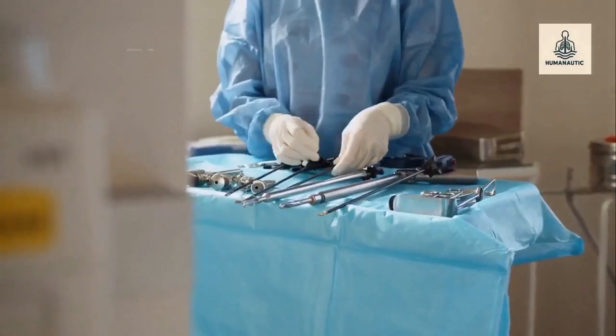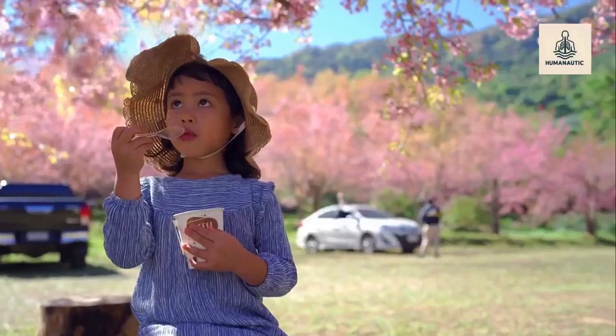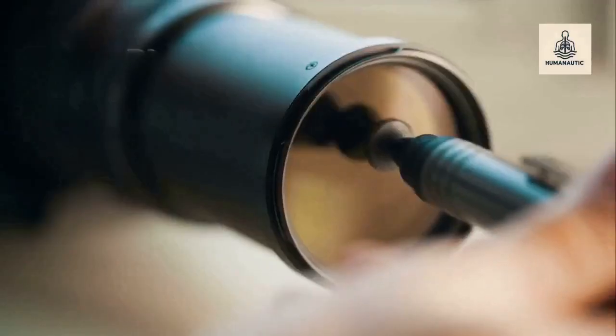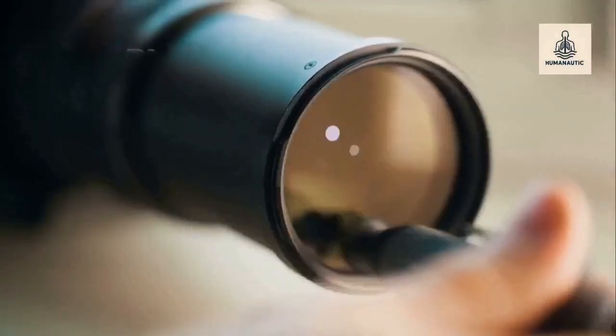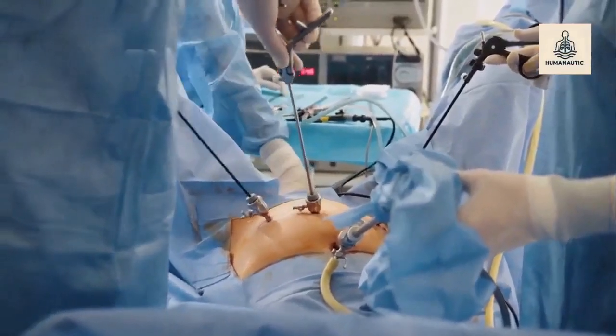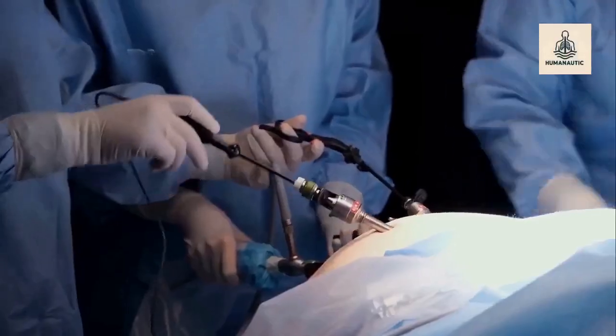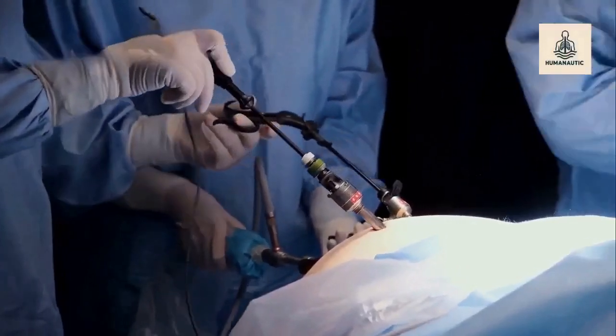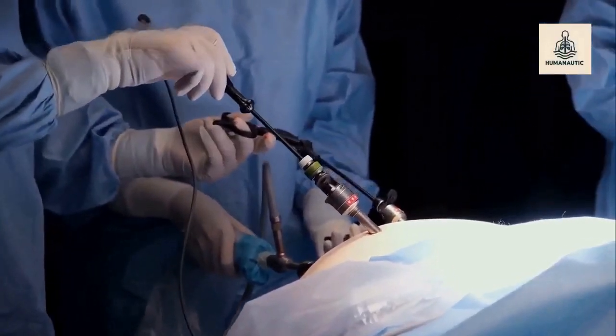Key principles students should know: white balancing and focusing, preventing lens fogging, relying on visual cues because tactile feedback is limited. The precision of laparoscopic surgery depends heavily on clear visualization and controlled camera movement.